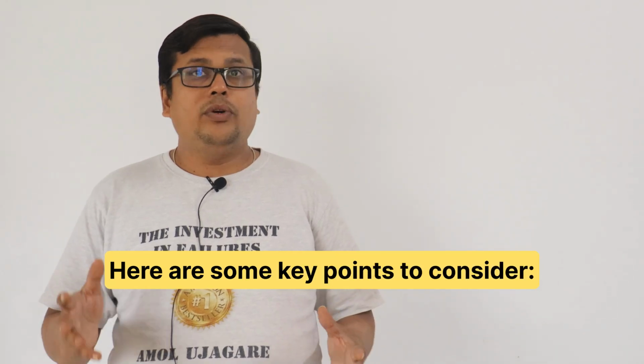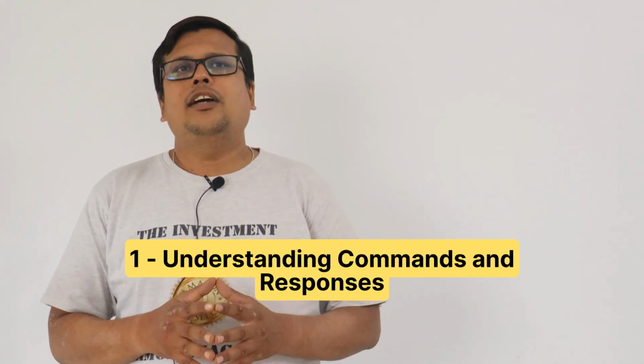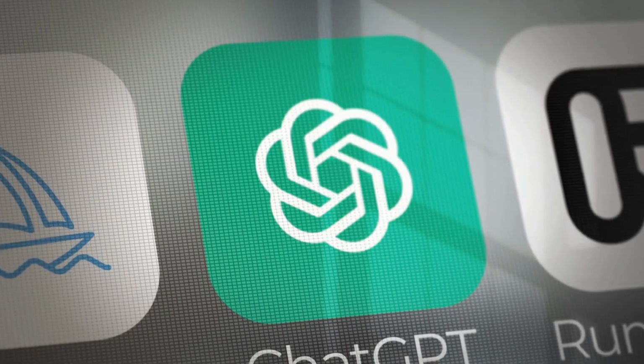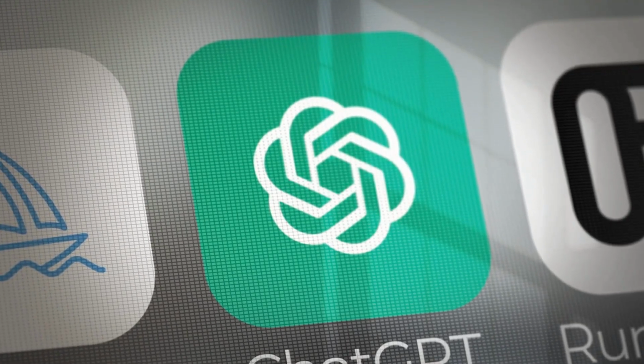Learning how to effectively interact with ChatGPT as a programmer can greatly enhance your productivity and problem-solving abilities. Here are some key points to consider. First, understanding commands and responses. As a programmer, familiarize yourself with how ChatGPT interprets commands and generates responses.